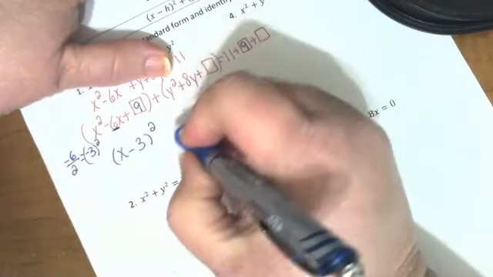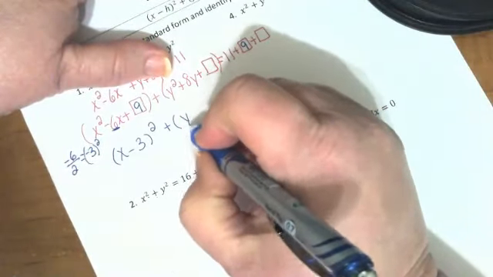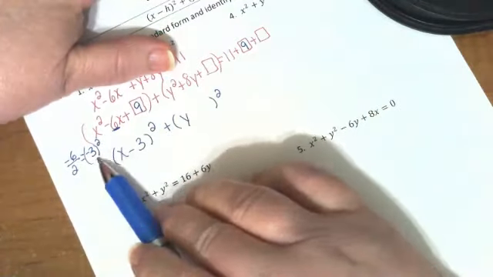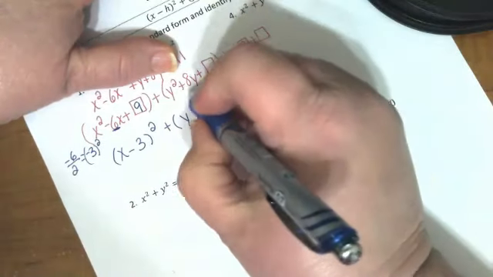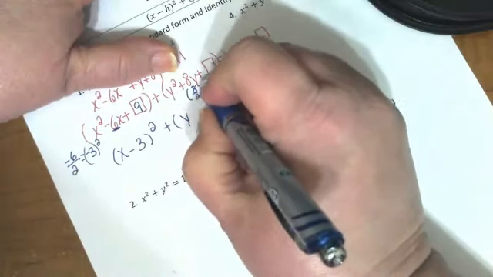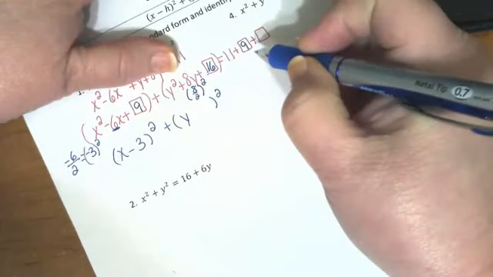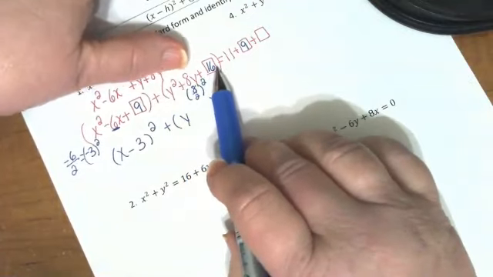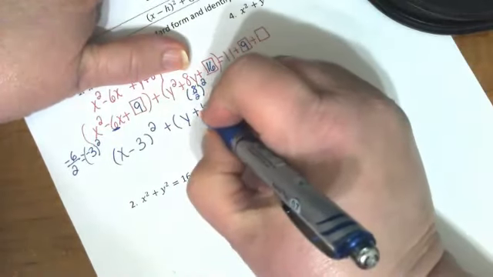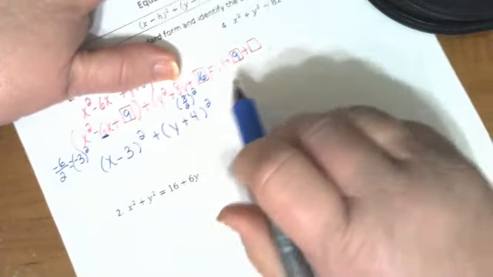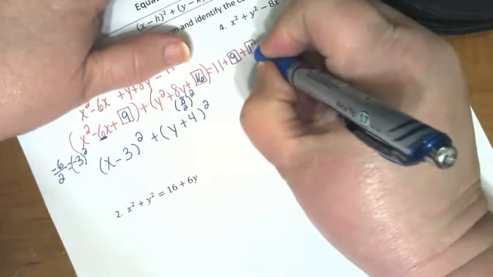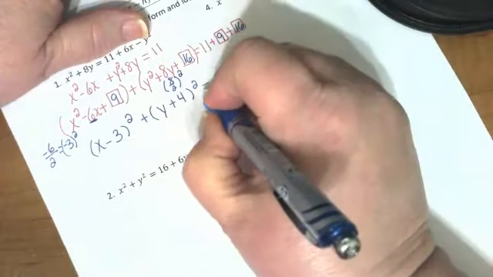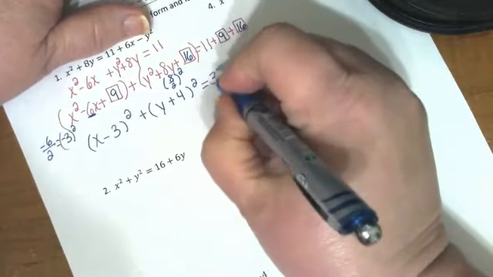We do the same thing for this piece. Y squared plus 8y plus some number to complete this square. We do the same process. We take this number divided by 2. 8 divided by 2 is 4, and then we square it to get 16. And now I can factor y squared plus 8y plus 16 to be y plus 4 quantity squared. And remember, I add 16 to the left side, so I have to add 16 to the right side. And if I add all of this together, I get 36.